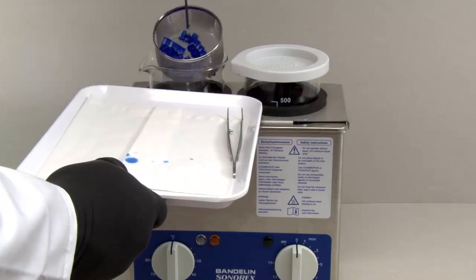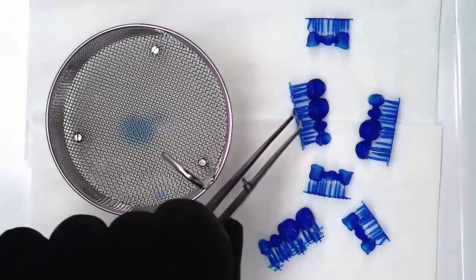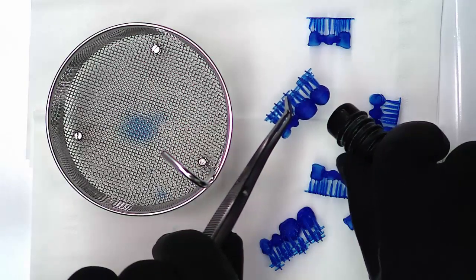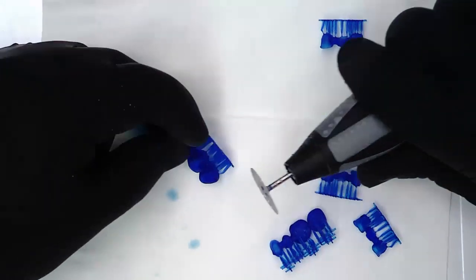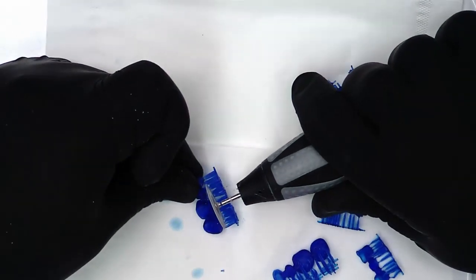Then remove the restorations. Blow away excess isopropanol to dry them. And then simply remove the supports with a separating disc.